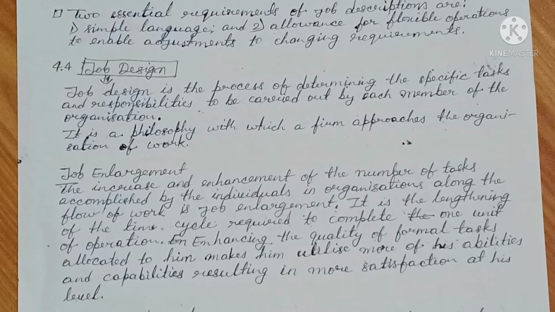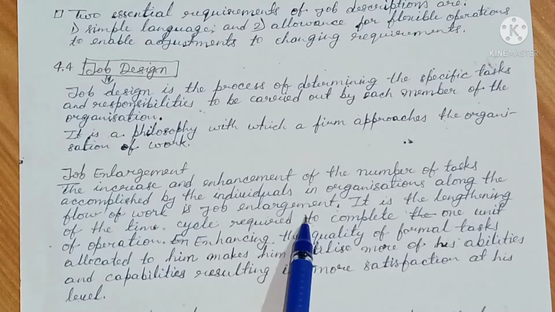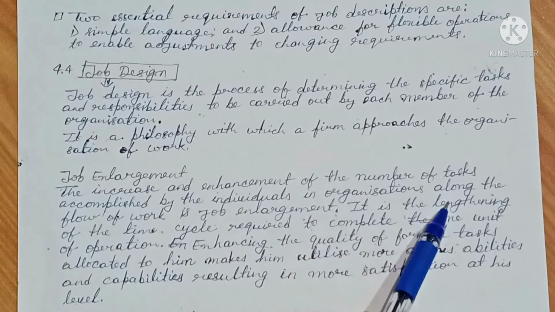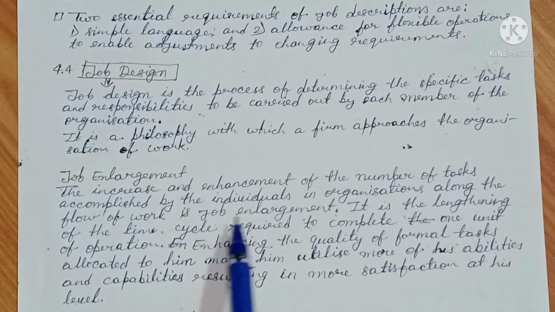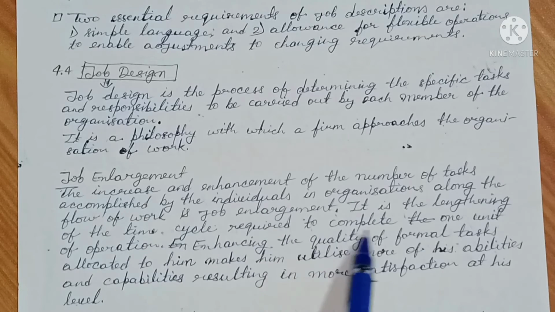This comes under job design. The increase and the enhancement of the number of tasks accomplished by the individual in organizations along the flow of work is job enlargement. Here a greater number of tasks are given to the employee. It is lengthening of the time cycle required to complete one unit of operation.